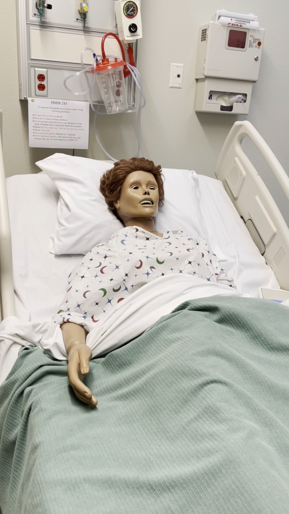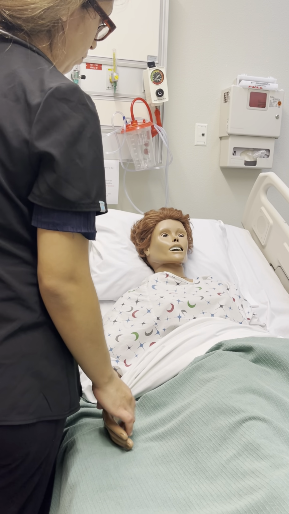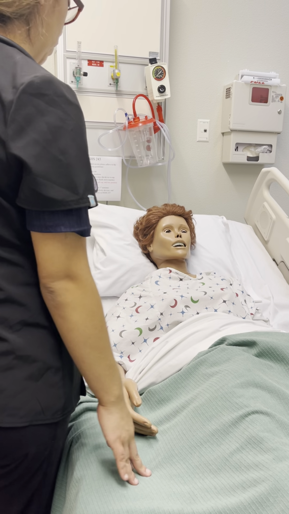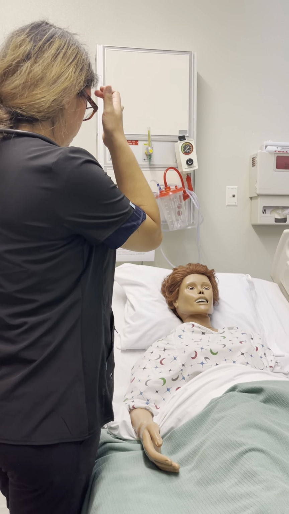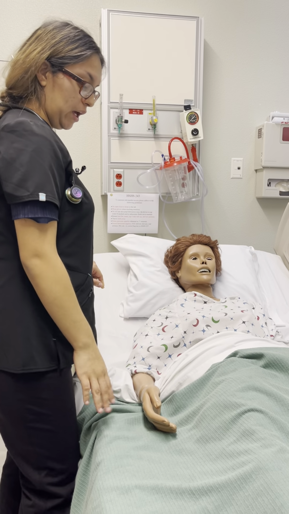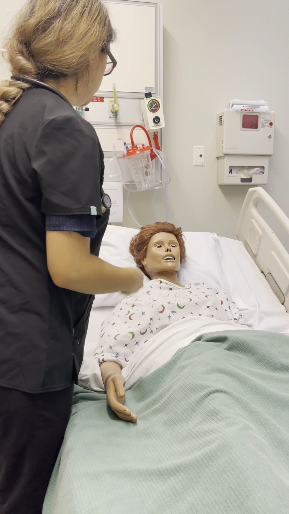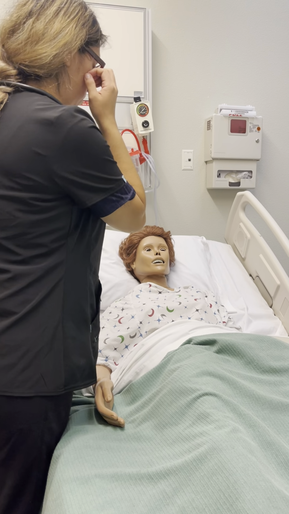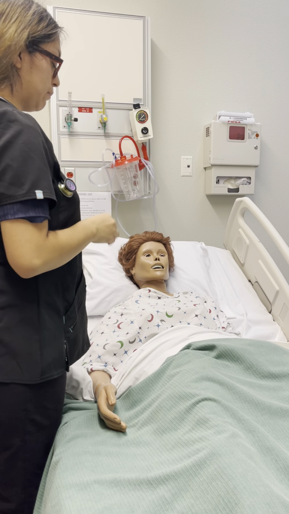Can you rate your pain on a scale of 1 to 10, with 1 being no pain and 10 being the worst pain you could possibly have? A 7? Okay, perfect. Your pain is starting to go down with the morphine that we administered. Do you have any questions for me? No questions? Okay. I'm gonna go ahead and leave this oxygen monitor on just to be checking you, just because we did administer the morphine, and I wanna continue evaluating how you are doing. So I'm gonna go ahead and document my vital signs.